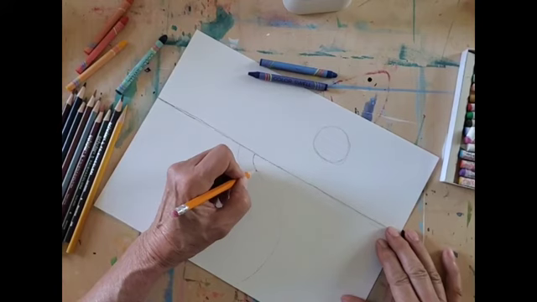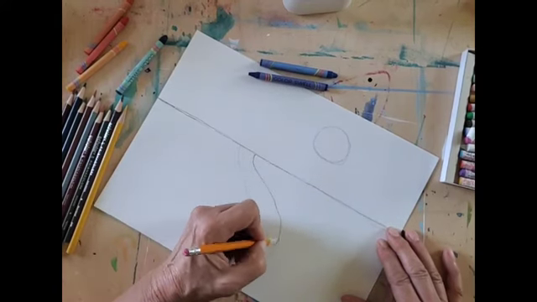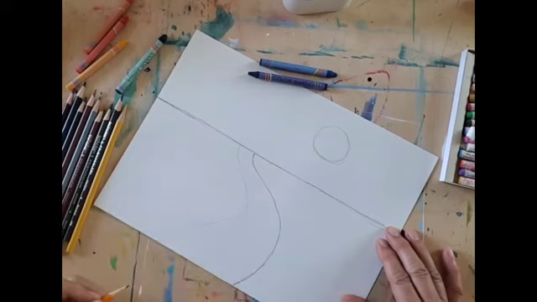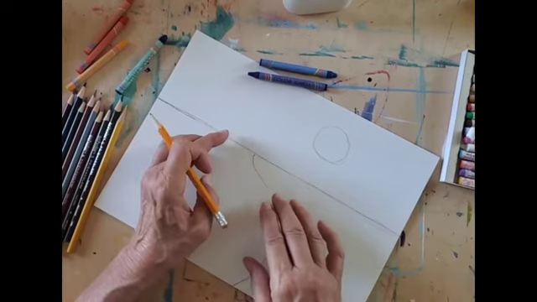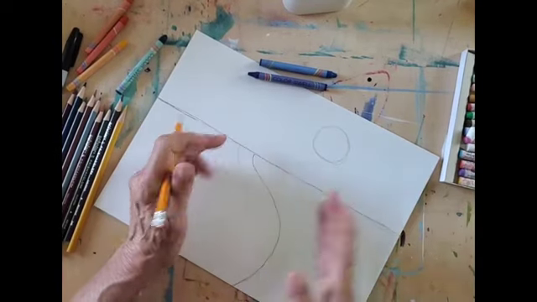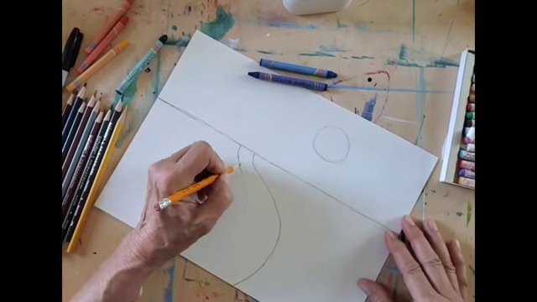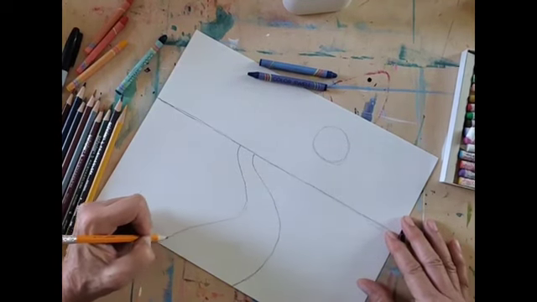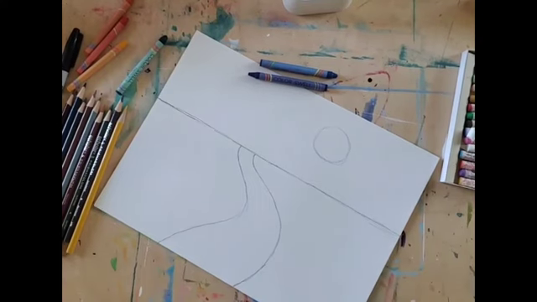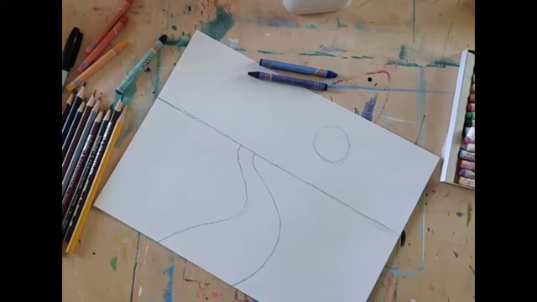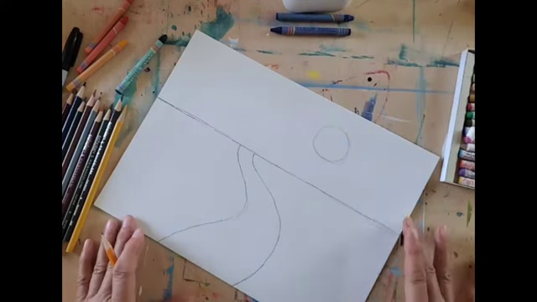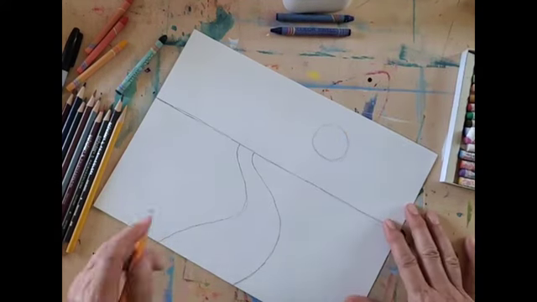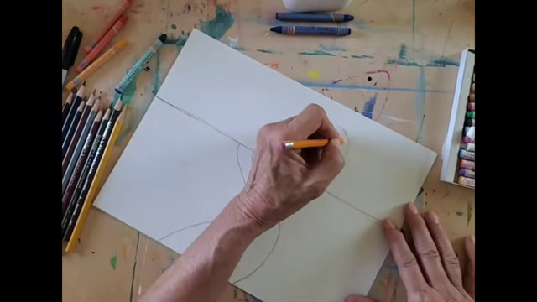And then we're going to draw kind of a wavy path. So do one side of it. I'm starting mine a little over to the side of the center line, and it's skinny up at the top, and then as the path gets closer to us, it widens out. And having it winding kind of makes it a softer composition, a little more visually interesting than just a straight road.